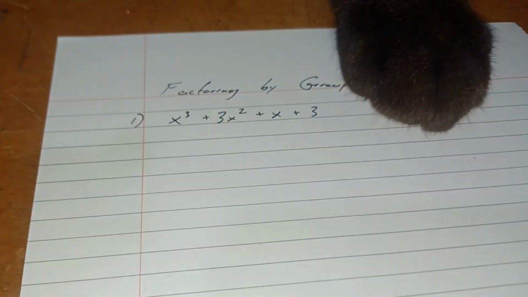Yep, my cat wants to learn math too, so I'm going to teach him how to do math.